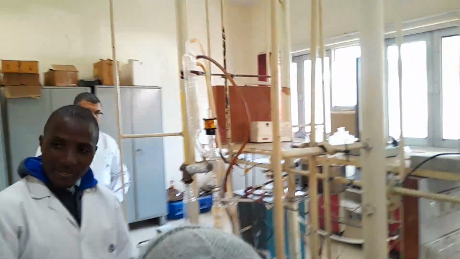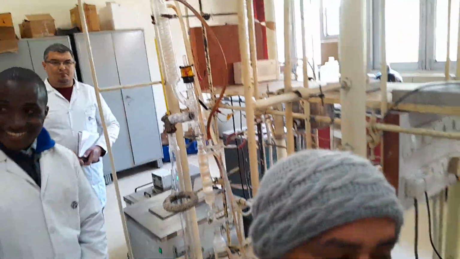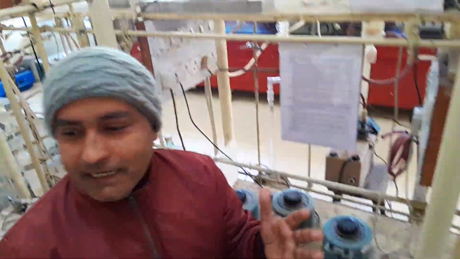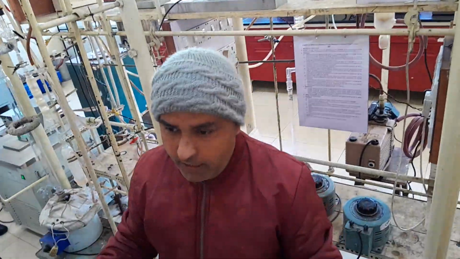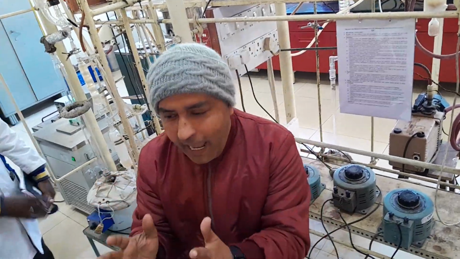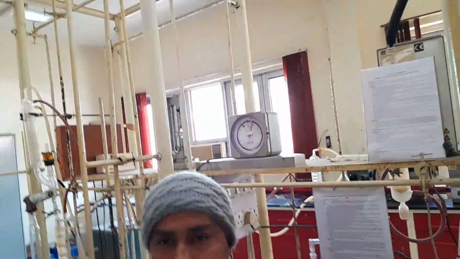Okay. Because this is a manual unit, you don't see it in a refinery. There is an automatic system there. And as I told you, with an automatic unit you cannot see what is happening inside. But manually you can see each and everything that is happening inside the distillation unit.